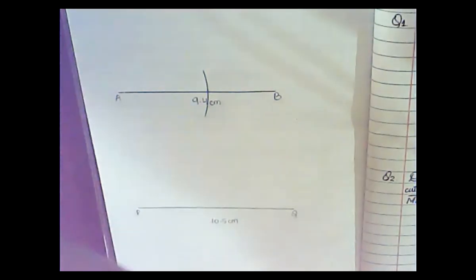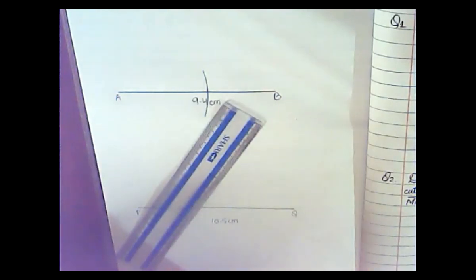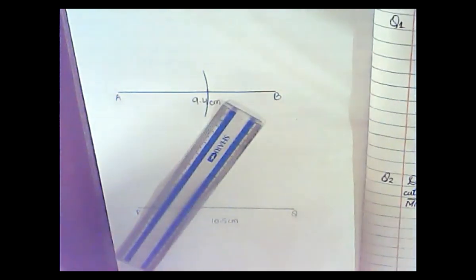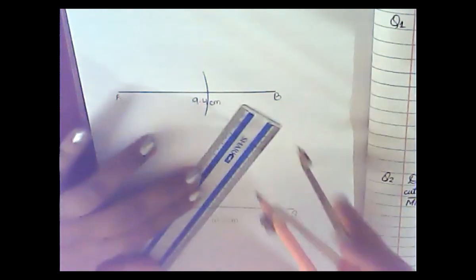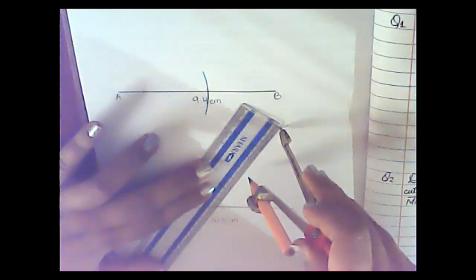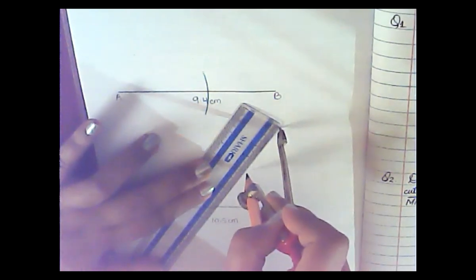So you are going to use your compass and scale again, and open your compass approximately 4.5 centimeter long. This is the fixed end. I'm going to place this fixed end on 0.